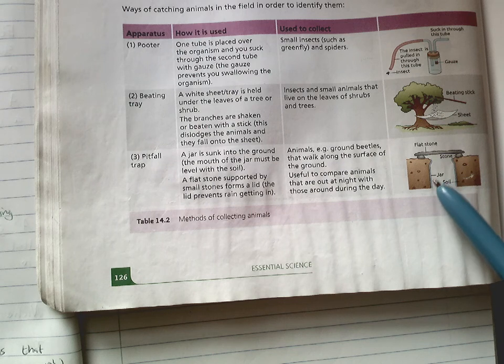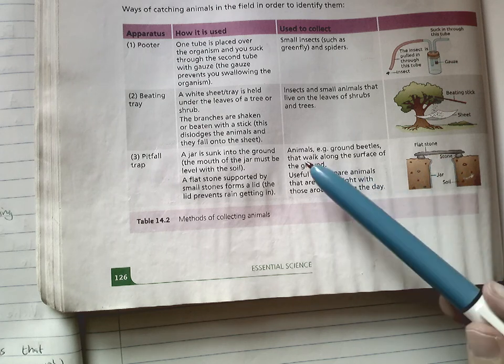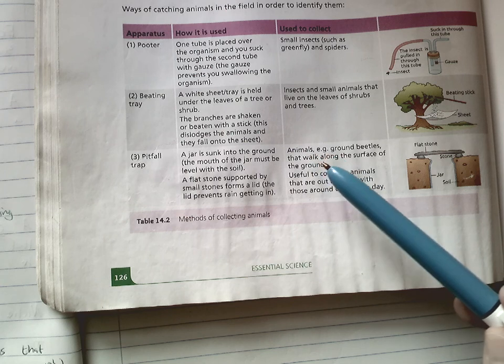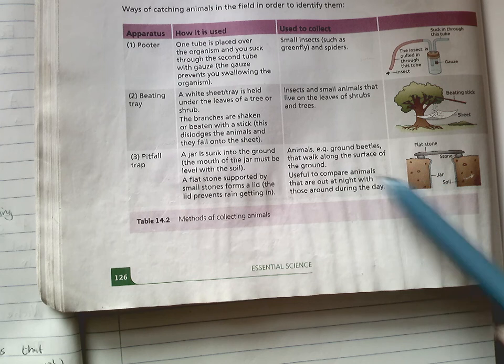So imagine this is your jar, and you've dug a hole in the ground, and you sink the jar into it, and then you put these flat stones across it like so. So it's like a little trap. And what happens is animals, for example ground beetles, that walk along the surface of the ground will basically walk along and fall into this.